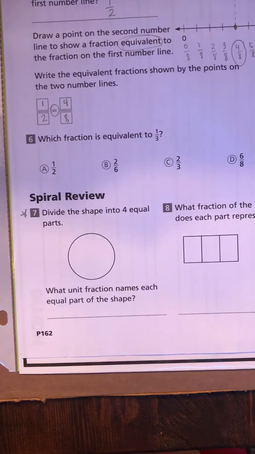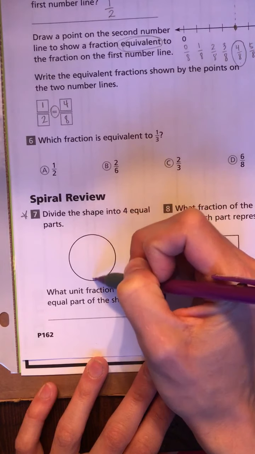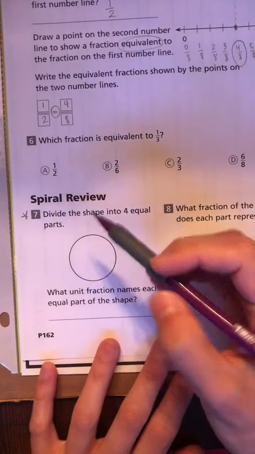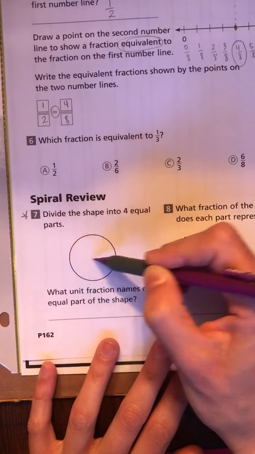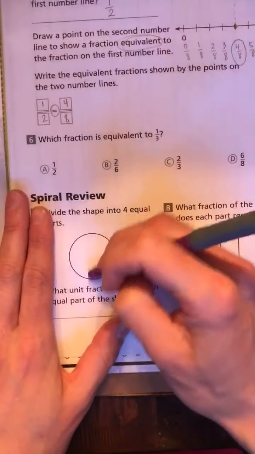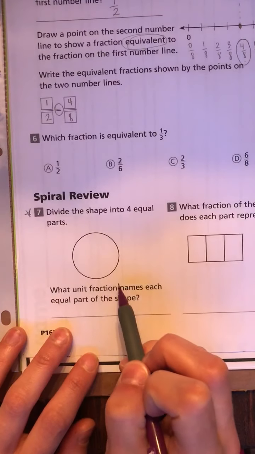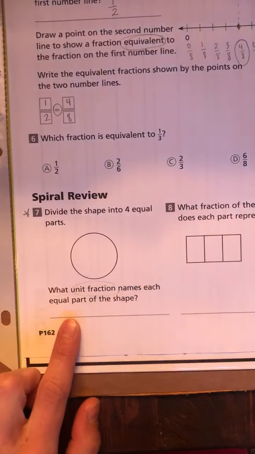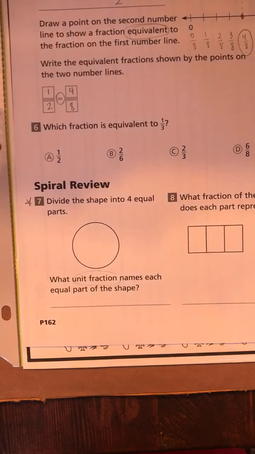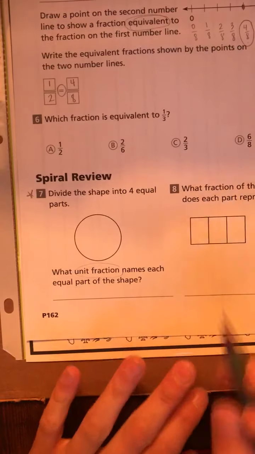This says divide the shape into 4 equal parts. So when you divide your circle into 4 equal parts, you need to make sure that you're dividing your circle up and each of the parts is the same size. So you can maybe go up and down and left and right, or maybe do an X, okay, and you need 4 equal parts. And this says what unit fraction names each equal part of the shape. So remember, a unit fraction represents 1 part of all the equal parts of the whole. So that's a little tricky.